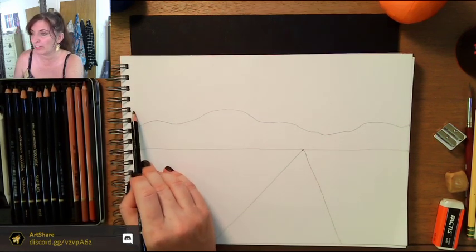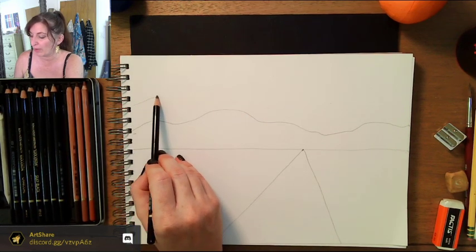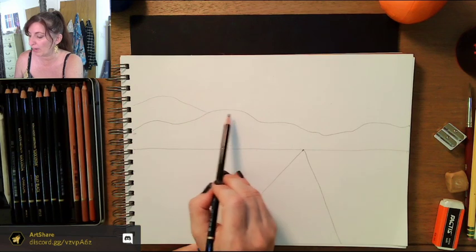So, our mountains, we don't want to just have a parallel line here. So what we're going to do is we're going to come up. Sometimes it'll dip down behind.